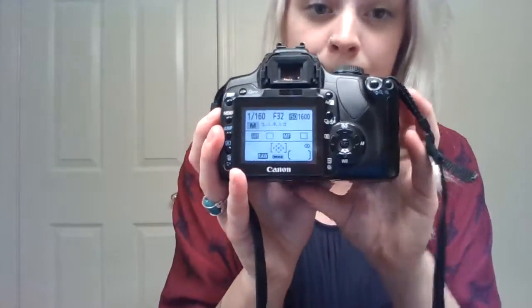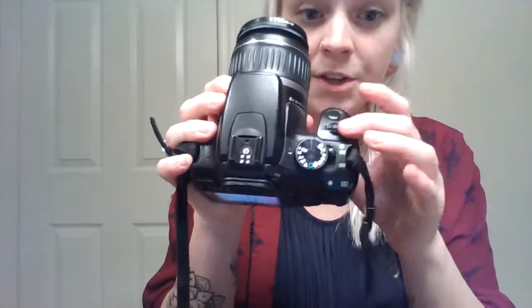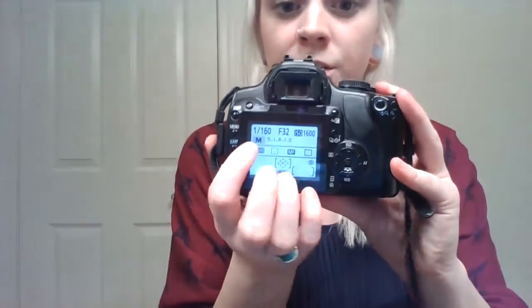Today we're going to be using this M, which is the manual setting. So, first I want to show you how to change the shutter speed. It's pretty simple. You're just going to use this wheel, and it's going to change this right here.